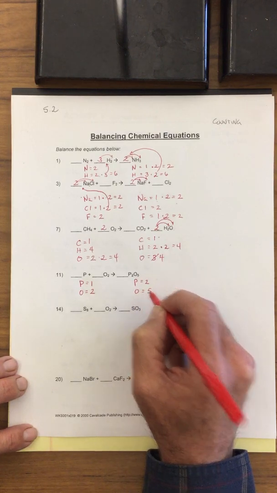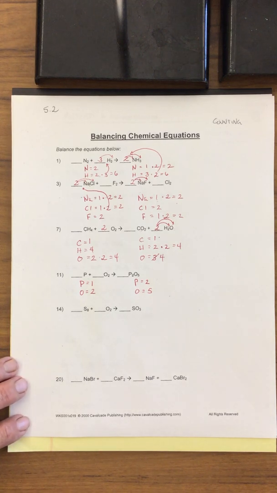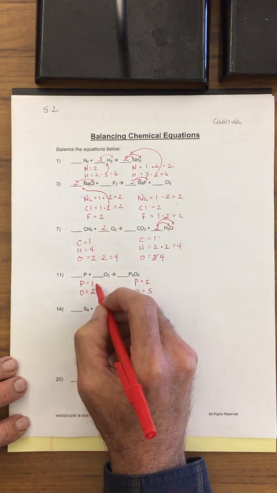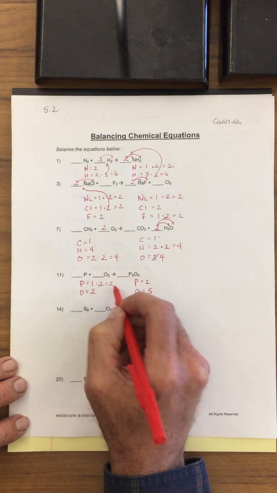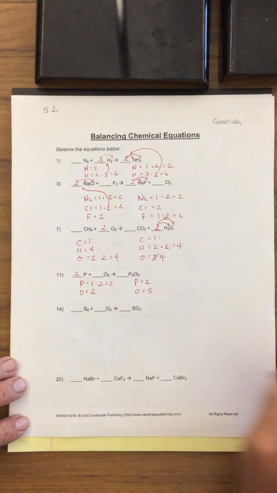Oxygens, 5. This one's going to be a little bit tricky because we're going to have to go back, and sometimes you have to go back and change things. So what's going to reconcile 1 and 2? I'm going to have to put a 2 here. 1 times 2 will give me 2. Now the phosphorus is balanced, so I'm going to put a 2 right there.